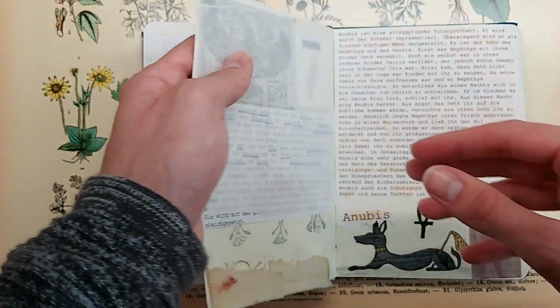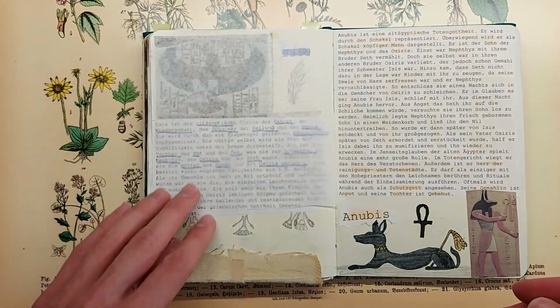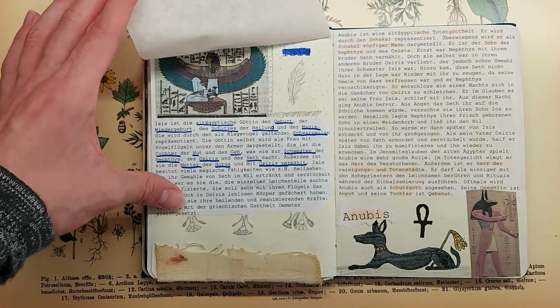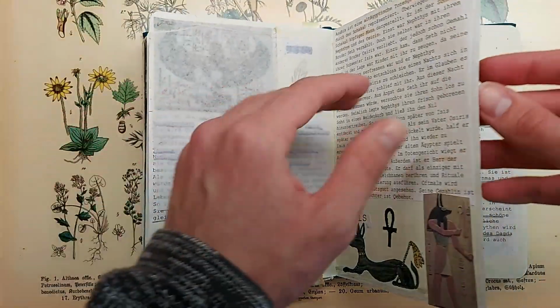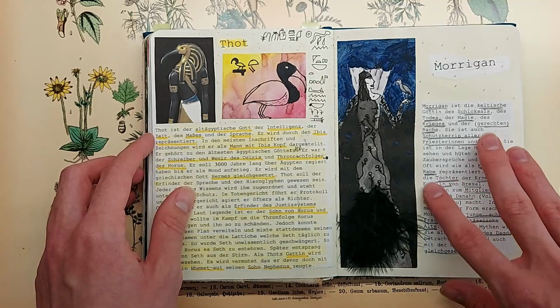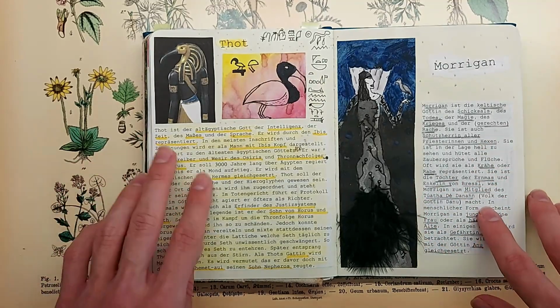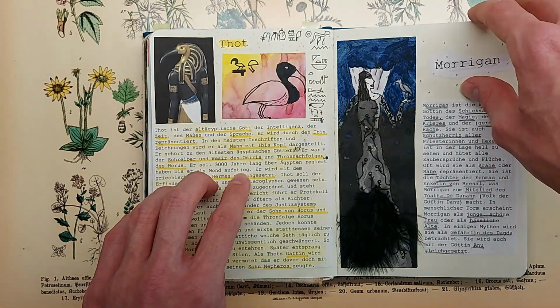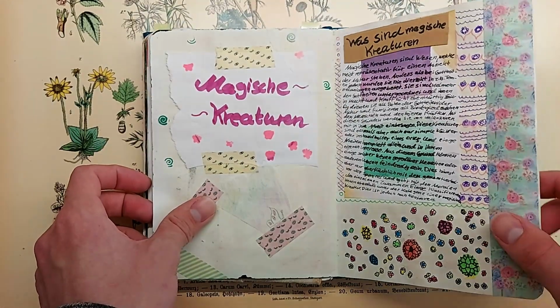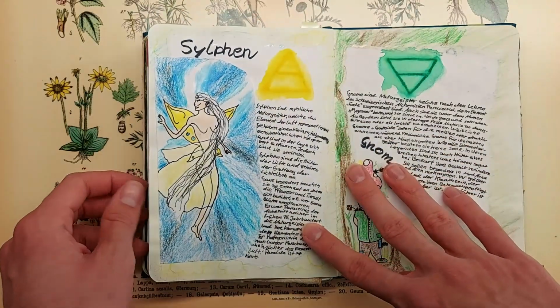So for example, for Seth, I glued a bit of sand in here. For Osiris, I tried to replicate the stuff that you would wrap mummies in. For the Morrigan, I have a black feather here because, you know, crow goddess and all. And this continued into my next chapter on magical creatures.